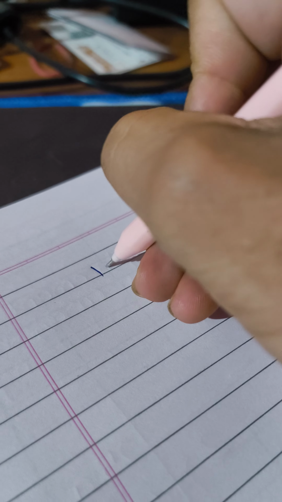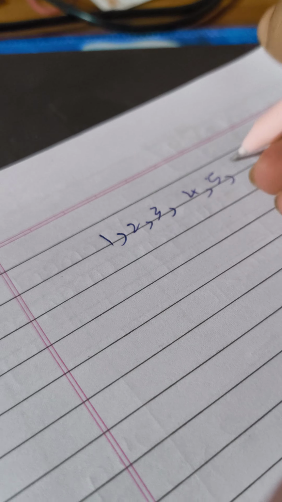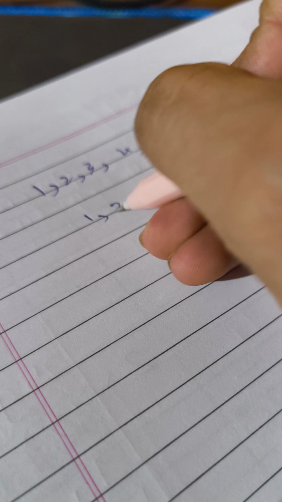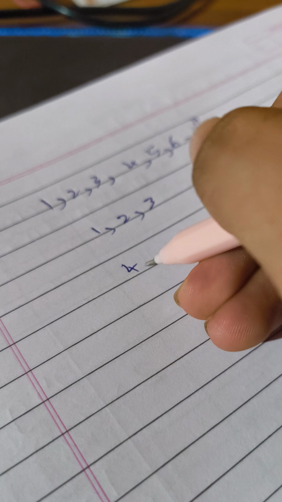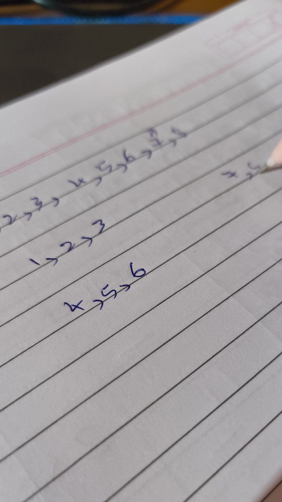Okay, here we go. We got 8 balls: 1, 2, 3, 4, 5, 6, 7, and 8. Let's split this into 3 groups. Let's assume the seventh ball is the one which has the defect, and we make a group of the first 3 balls, 1, 2, 3. We make a group of 4, 5, 6, and 7 and 8 is in the other group.